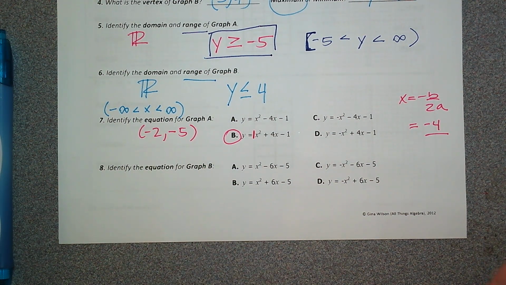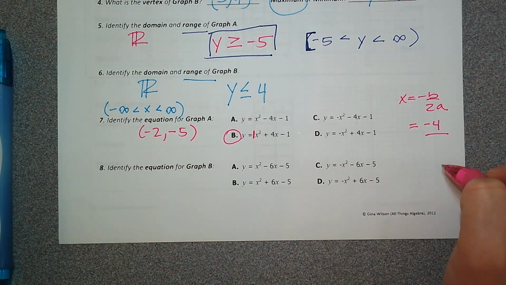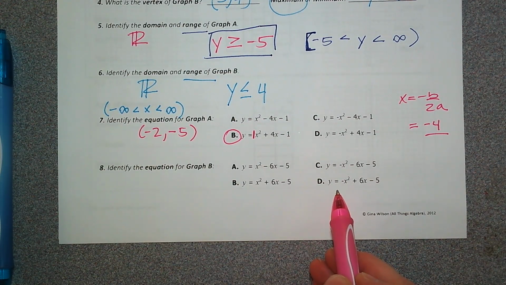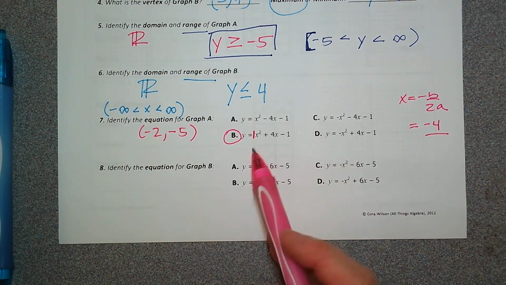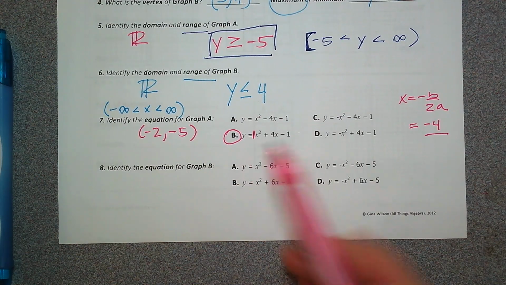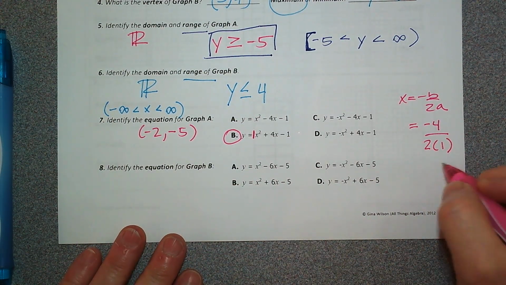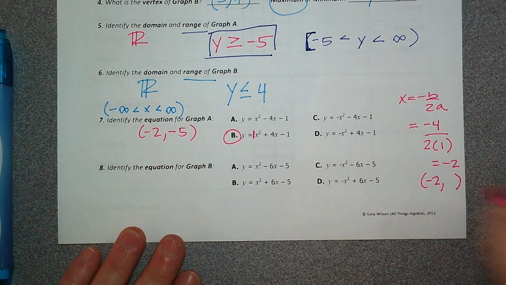I saw some people just putting 2 times 1 on the bottom yesterday because they thought a was 1 all the time, because that was one of the examples I did. No, you have to look at whatever is in front of x squared is your a value. In this case, yes, it is 1. So it's 2 times 1. -4 divided by 2 is -2. That's your x value of your vertex.